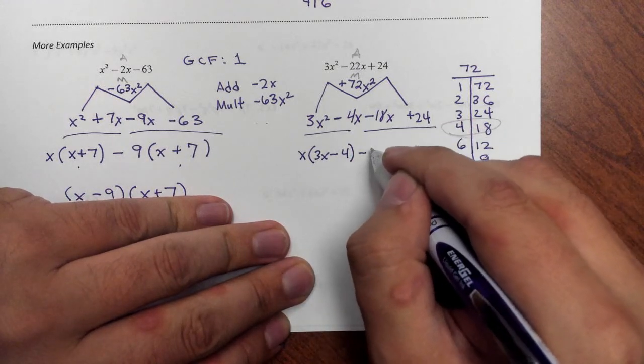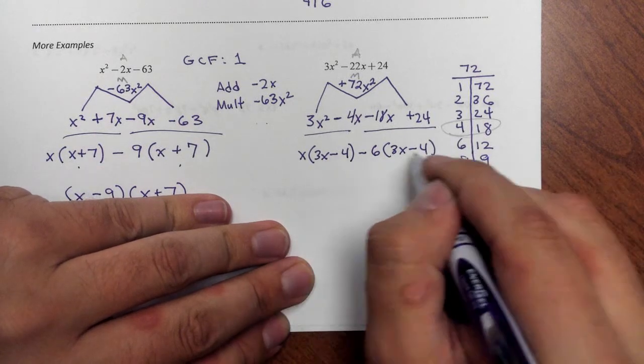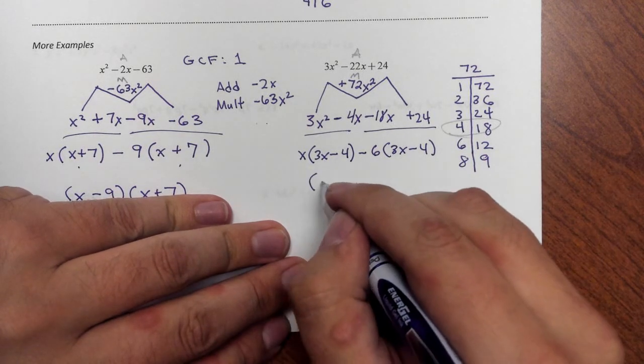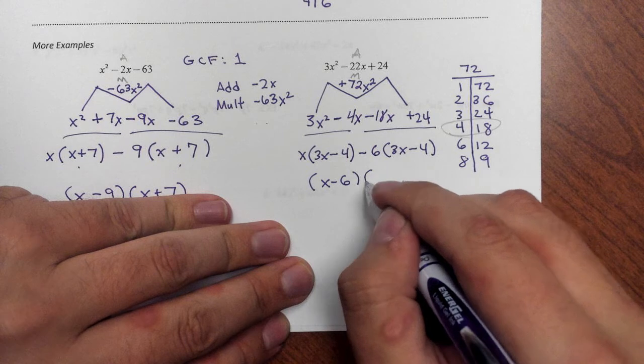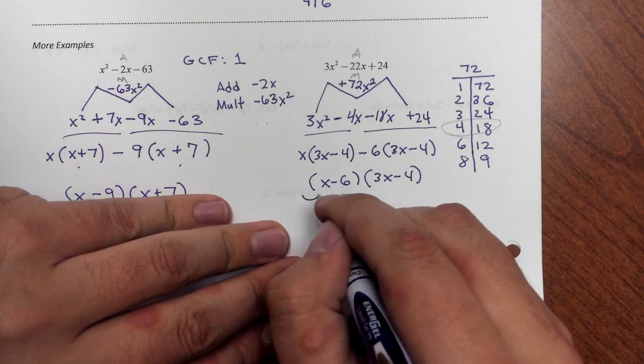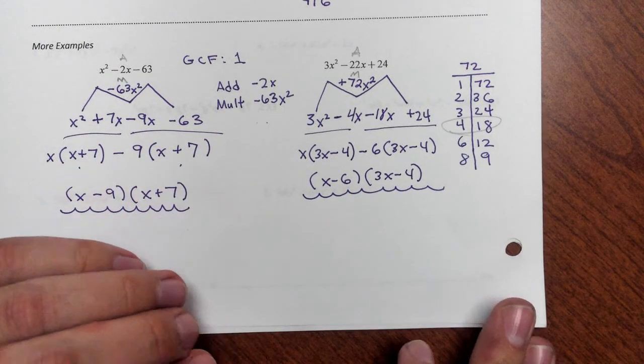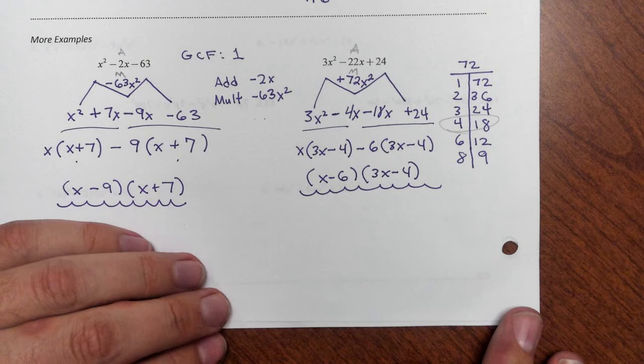This is negative 6 times 3x minus 4. These two are the same expression, so I should then have the correct factorization. X minus 6 times 3x minus 4. That should multiply to give me 3x squared minus 22x plus 24.